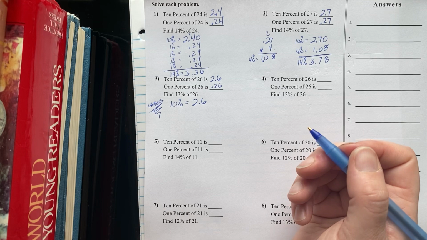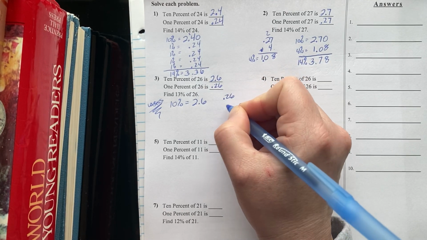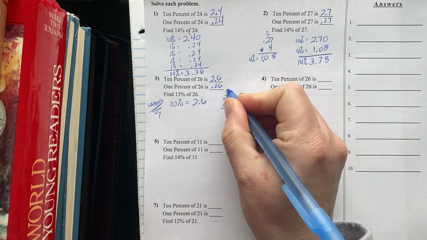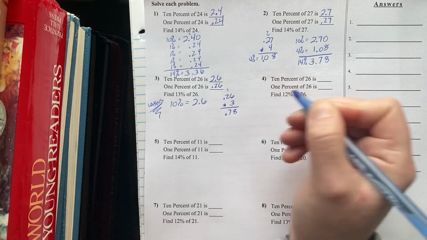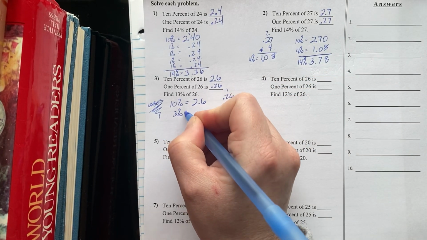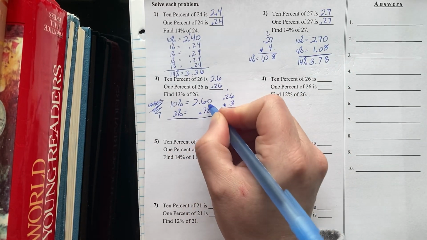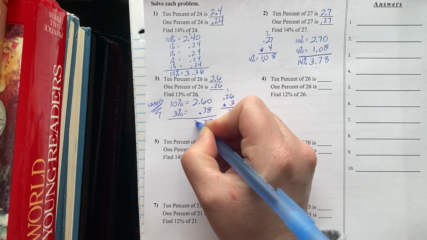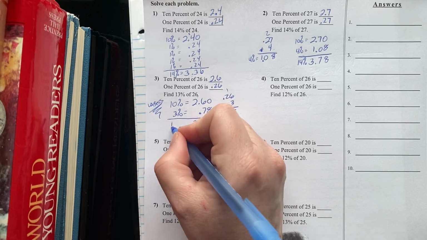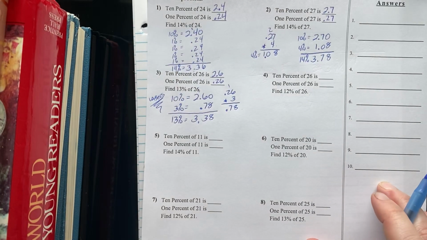I think I'm going to multiply this one. I'm going to take that 1% of 26 hundredths. I'm going to multiply it by 3 to get 3%. Swoop it over twice. 78 hundredths is my 3%. I'm going to align my decimal points. 3 38 hundredths is 13%. That's my final answer. All right, let's do number 4.